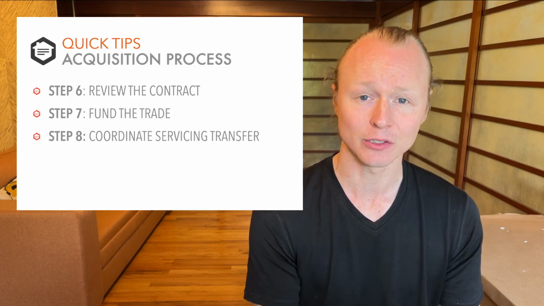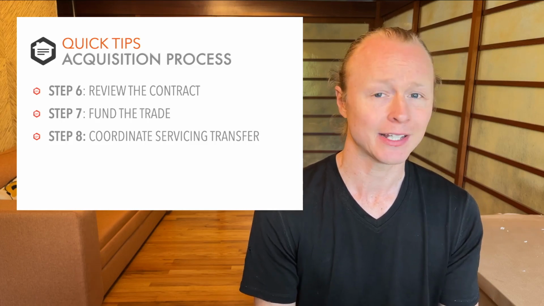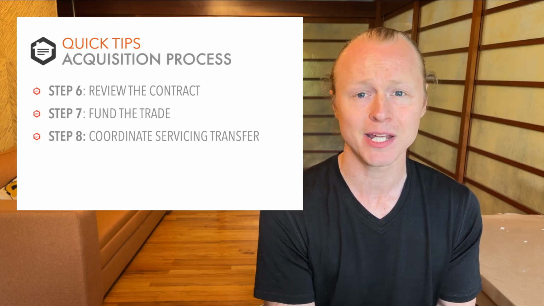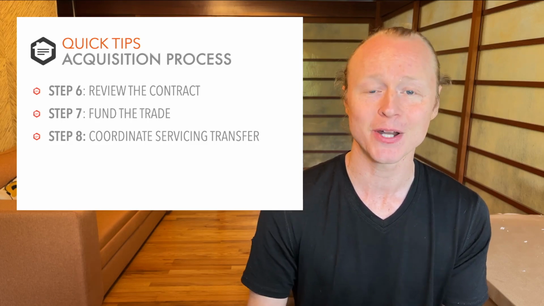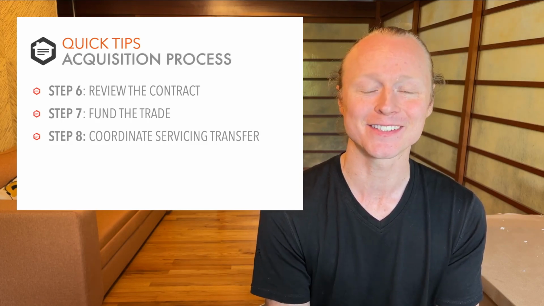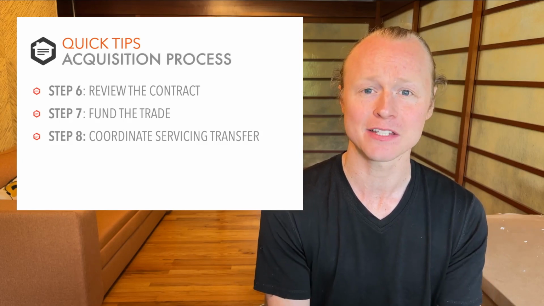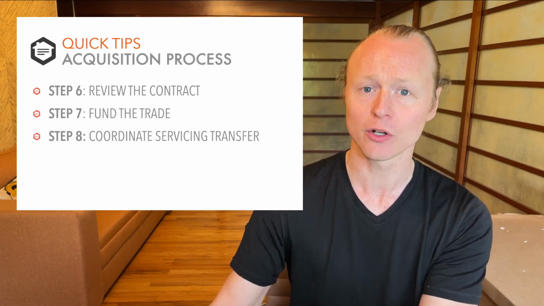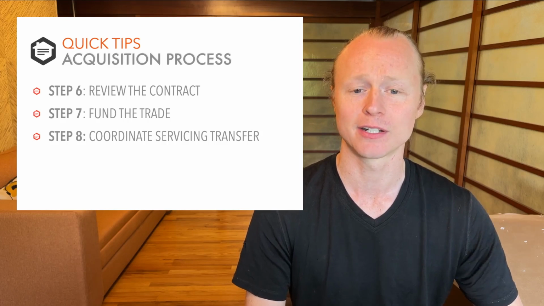Next is to coordinate the servicing transfer. Having a licensed loan servicer on your team, someone like Land Home Financial Services, Madison Management, Allied Servicing Corporation, FCI Lender Services, the list goes on, but having one of these licensed servicers to board your loan with is super important in the next step.